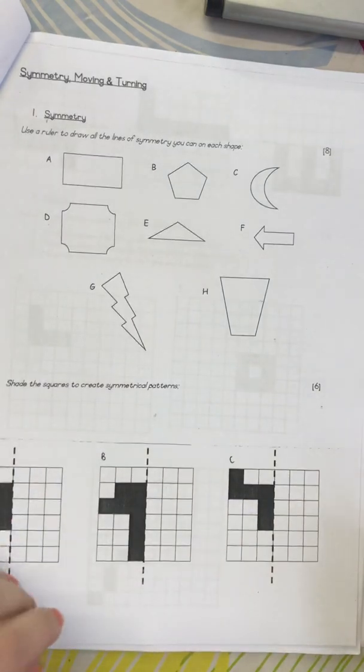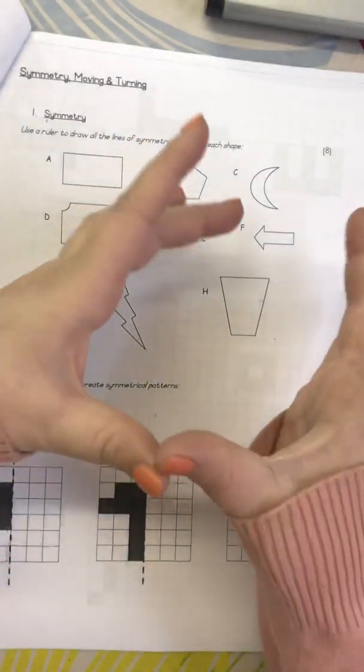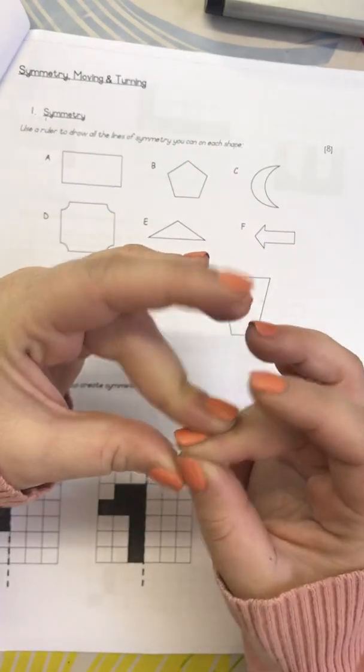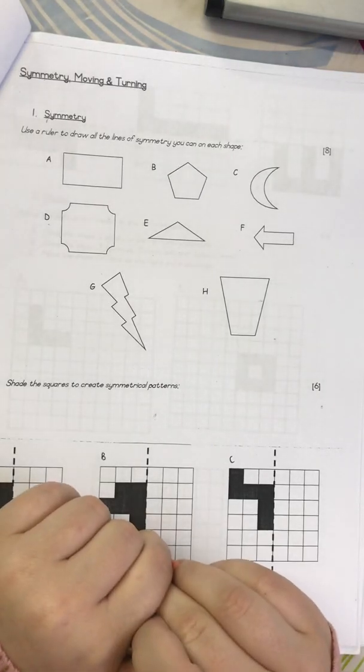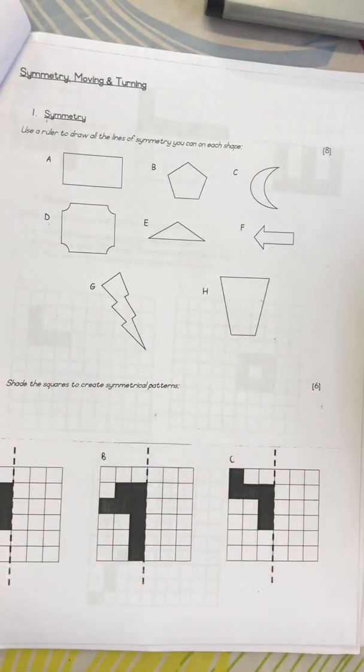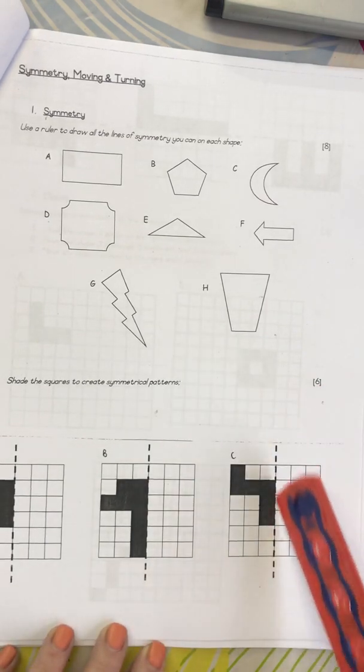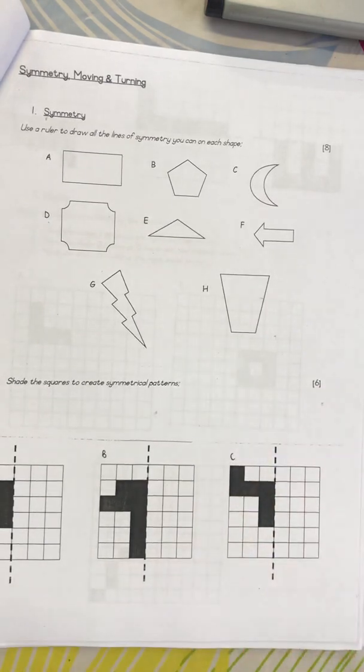Some of you might think, oh, but it looks the same on each side. True, but as soon as you fold it, do the corners connect or not? If they don't, it is not symmetrical. That way. Okay, so go use a ruler, please, to draw all the lines of symmetry. Please remember the lines of symmetry are drawn with dotted lines like it is here at the bottom.